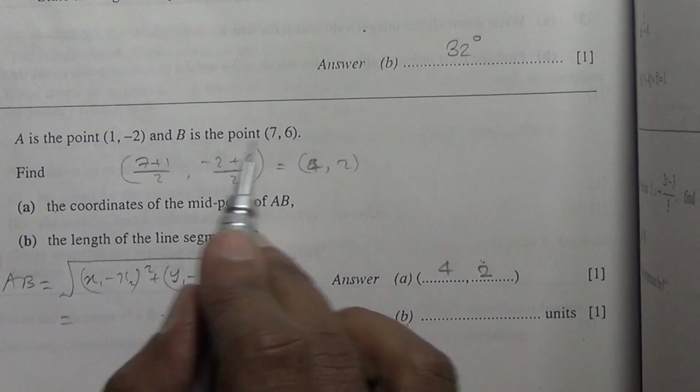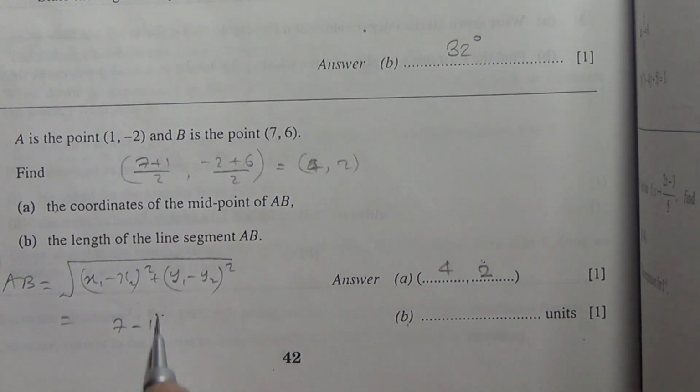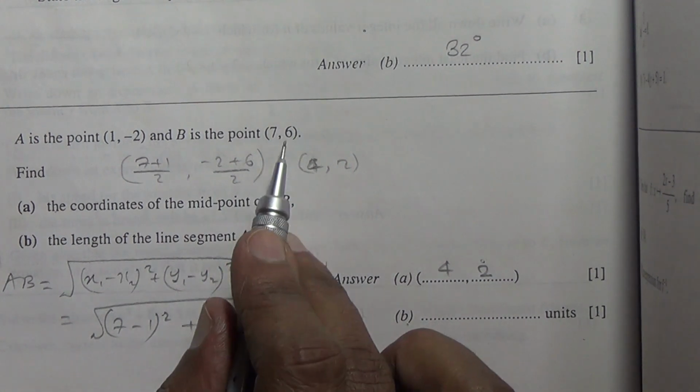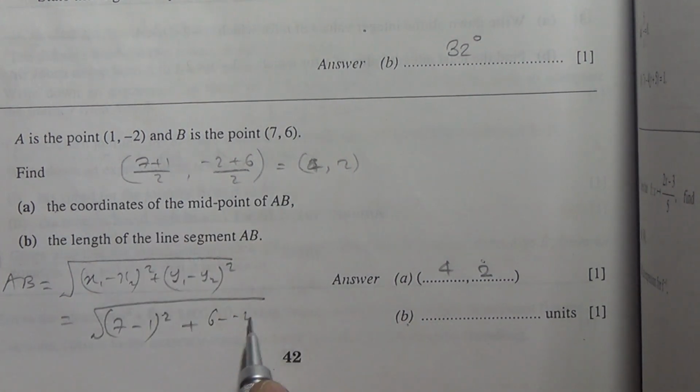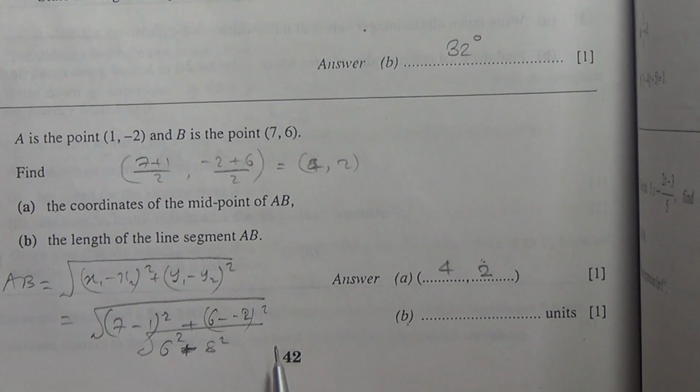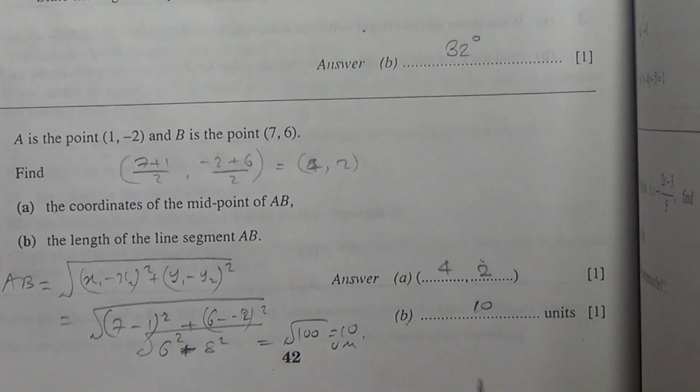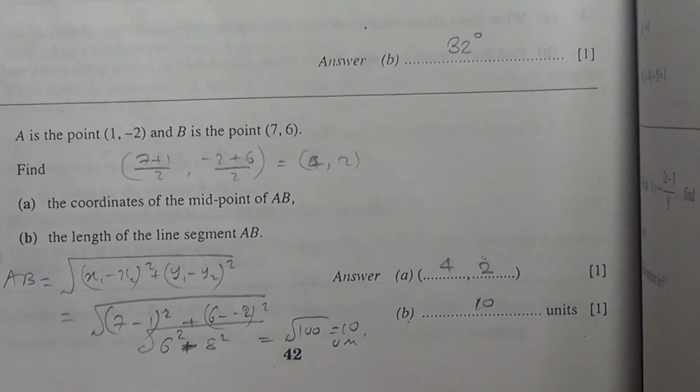So we've got (7 minus 1) squared, plus (6 minus -2) squared. 6 squared is 36, and 6 minus -2 is 8, so 8 squared is 64. 36 plus 64 is 100, and that gives us 10 units. So here we are, 10 units, and that's question number 6.